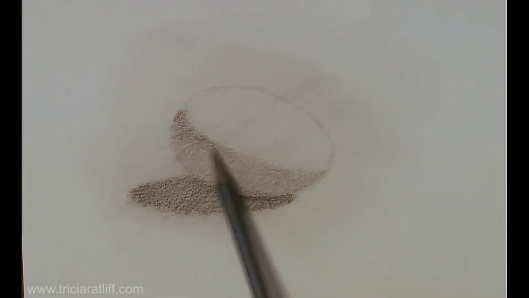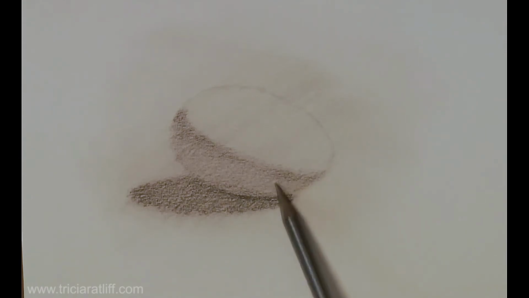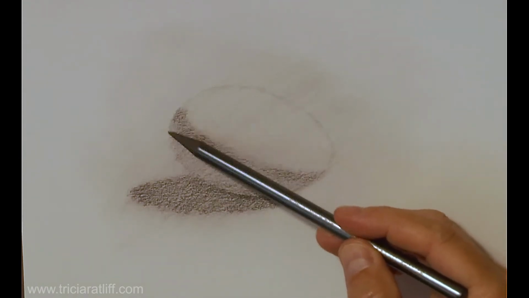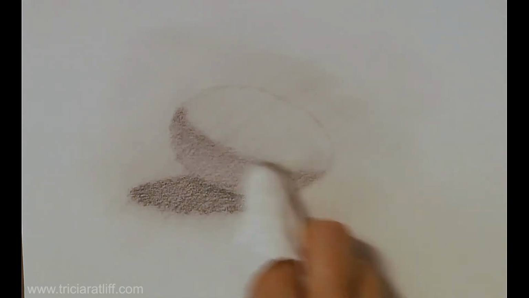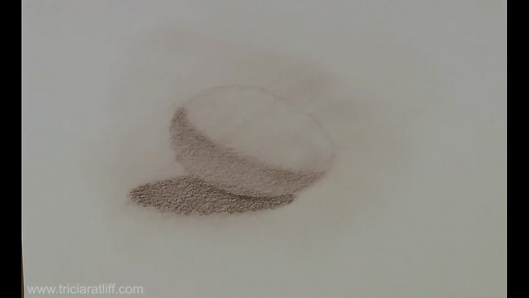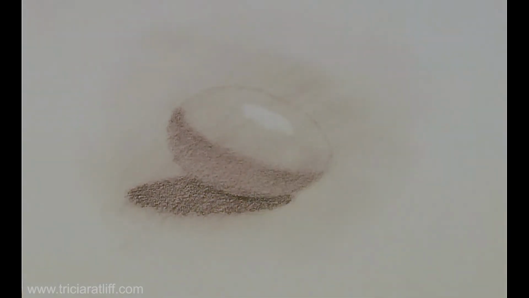That's called the occlusion. And now, as I'm working on the egg, I'm reinforcing a part of the form shadow, again, that's the shadow on the egg, that's darker than the rest of the form shadow. And that's that area right up along the edge where the light terminates. It's called the terminator.